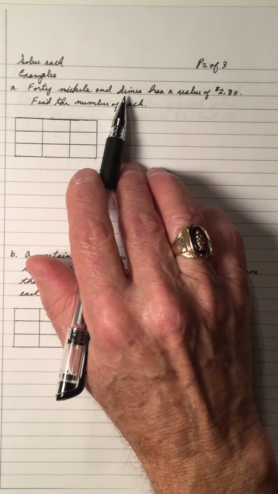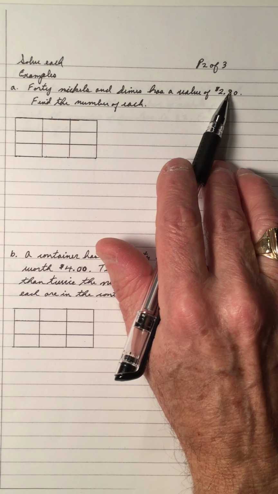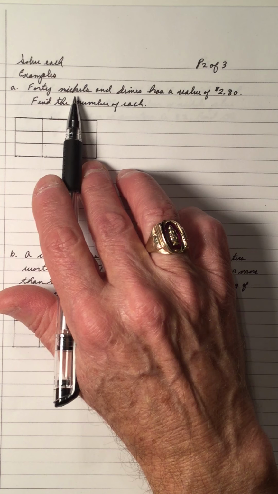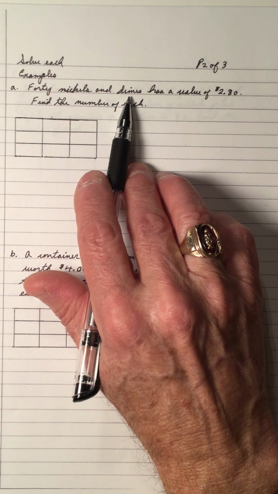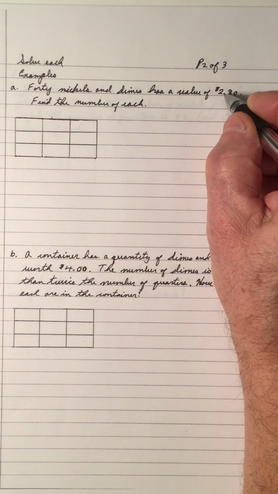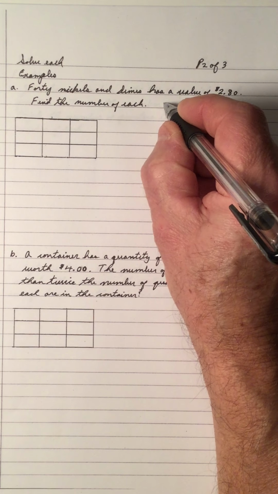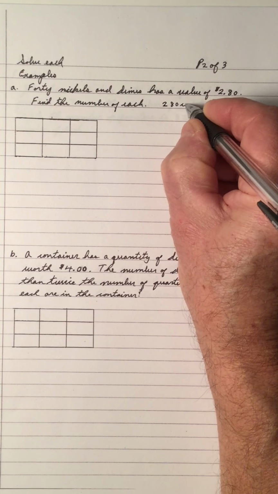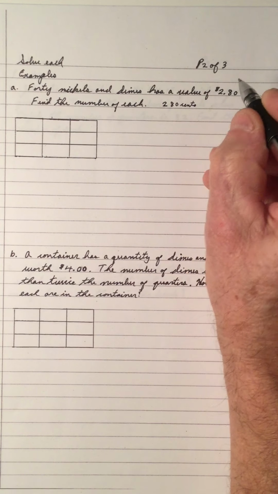40 nickels and dimes have a value of $2.80. Find the number of each. So nickels is 5 cents, dimes is 10 cents. So what I'm going to do is change the $2.80 to 280 cents. Keep it all in cents.